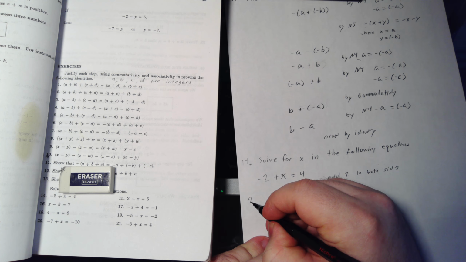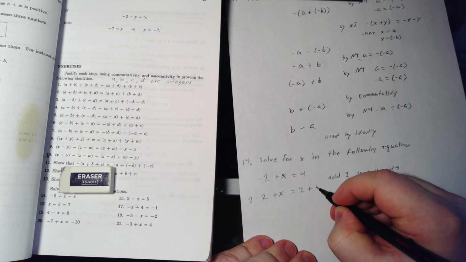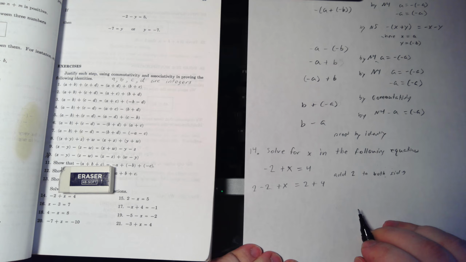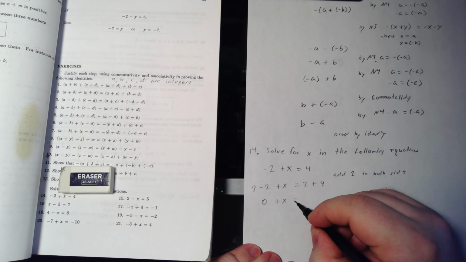Okay, so 2 minus 2 plus x equals 2 plus 4. Alright, 2 minus 2 is 0, plus x equals 6.